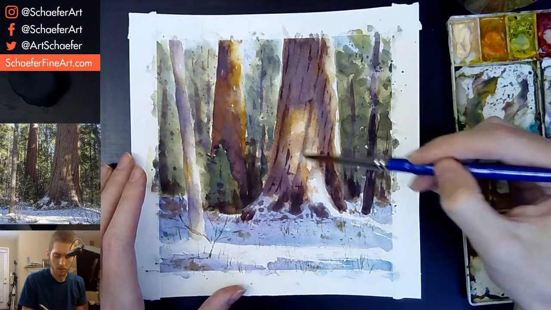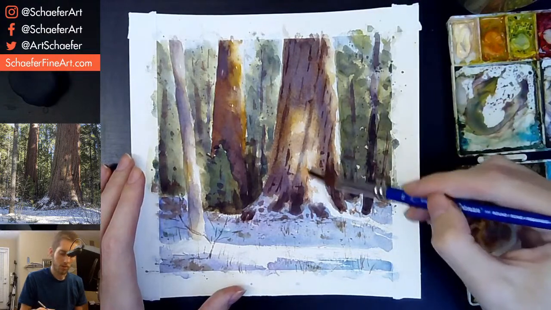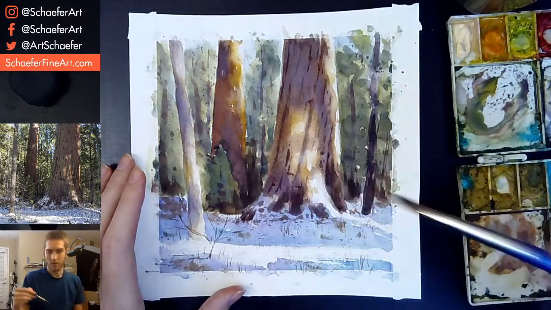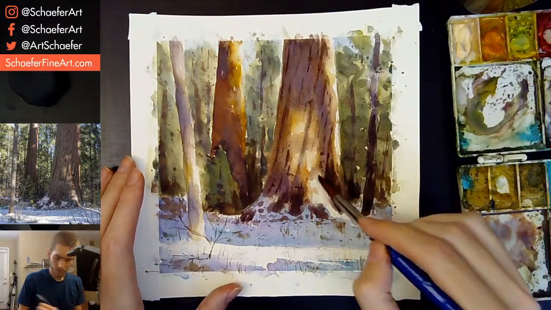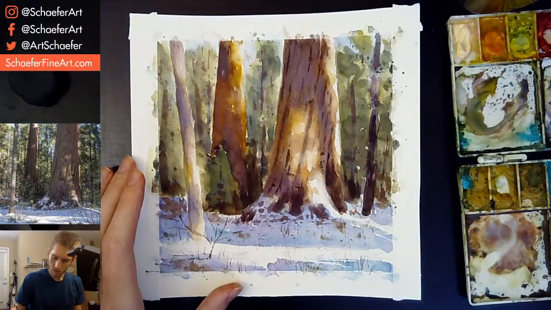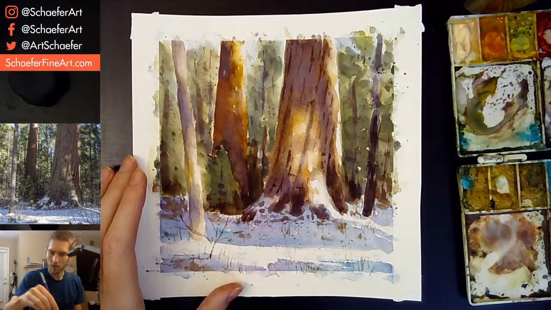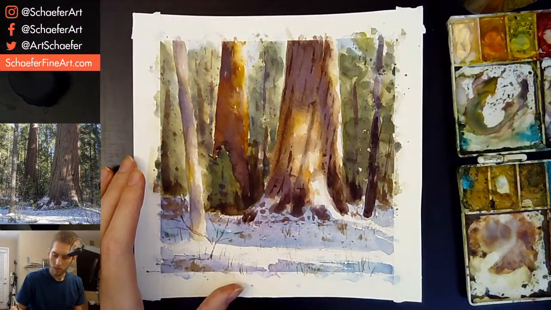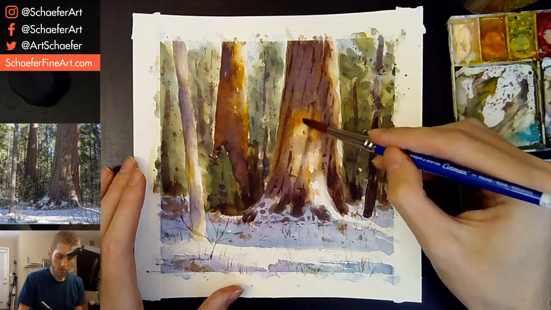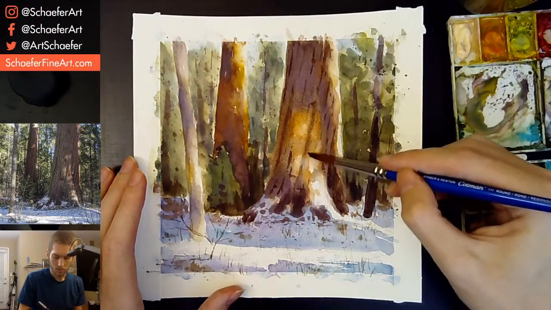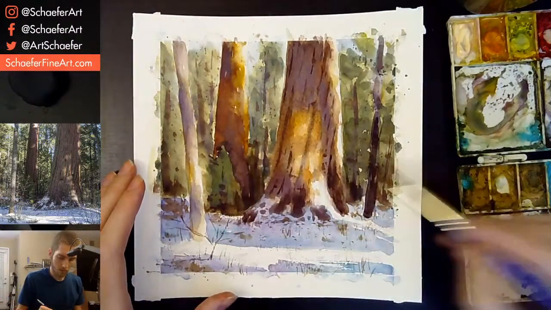That's just a little bit. Can always go more. Maybe slightly gray it a little bit. So what I'm doing is I'm fading the glaze out as it gets down to more of the light source.